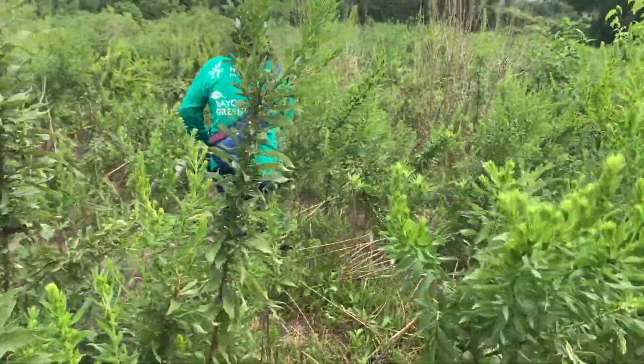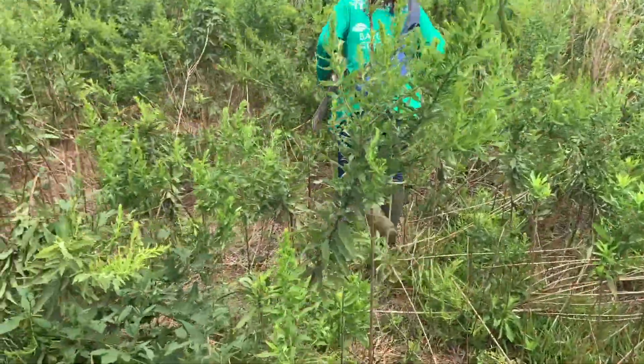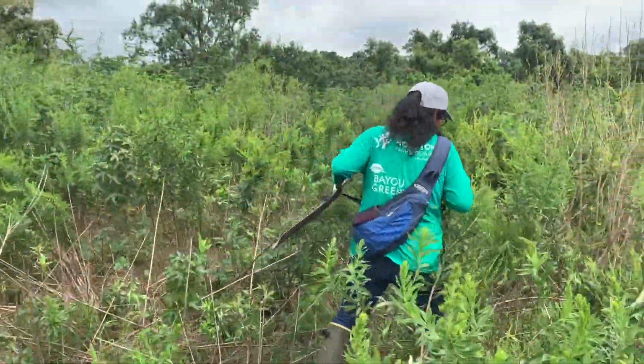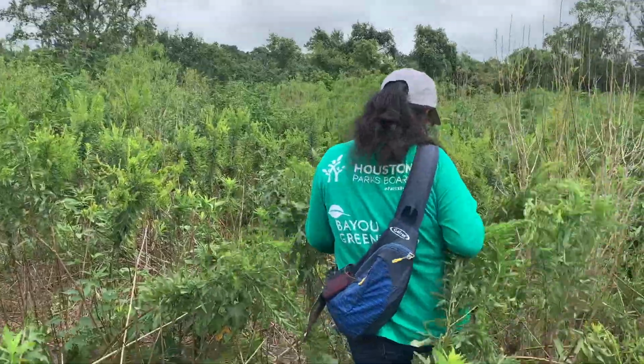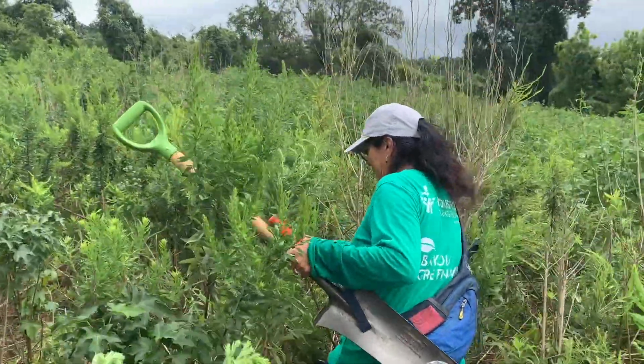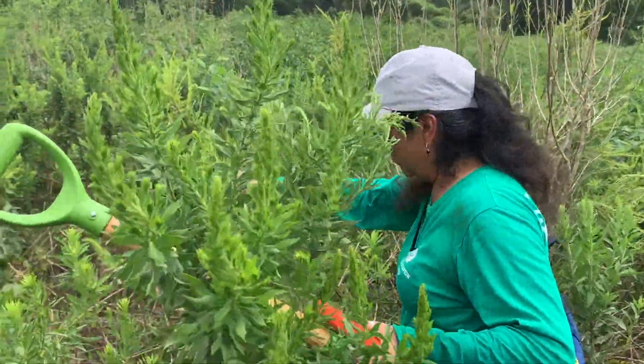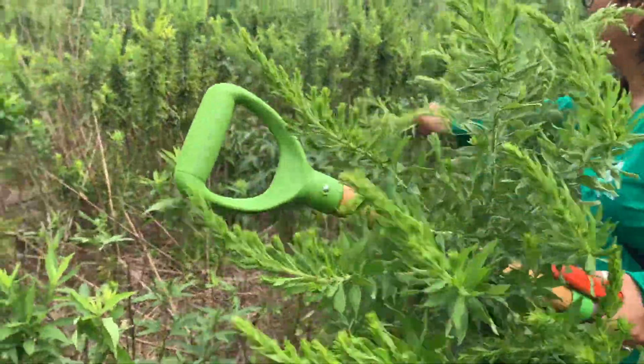I'm trying to get to that tree up there. Without finding a wasp nest, that's what I'm afraid of. Bushwhacking.